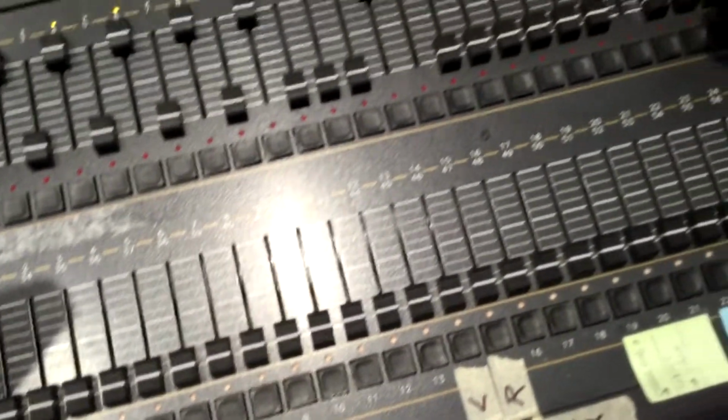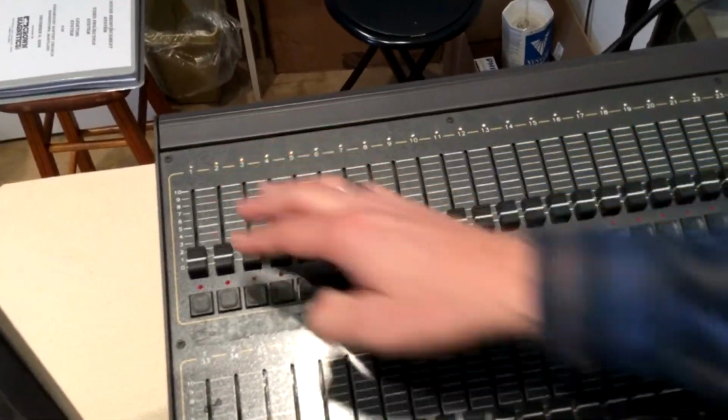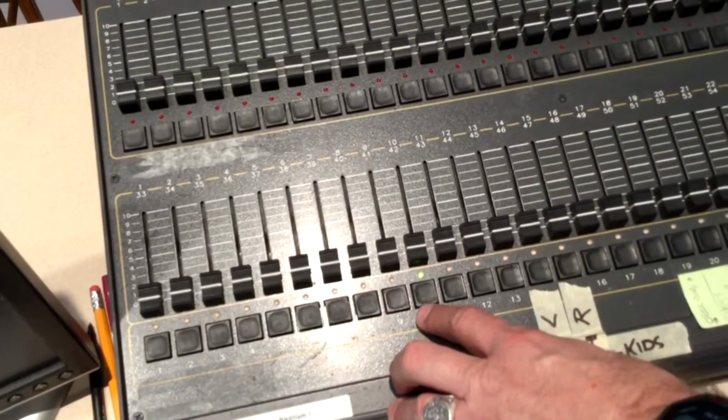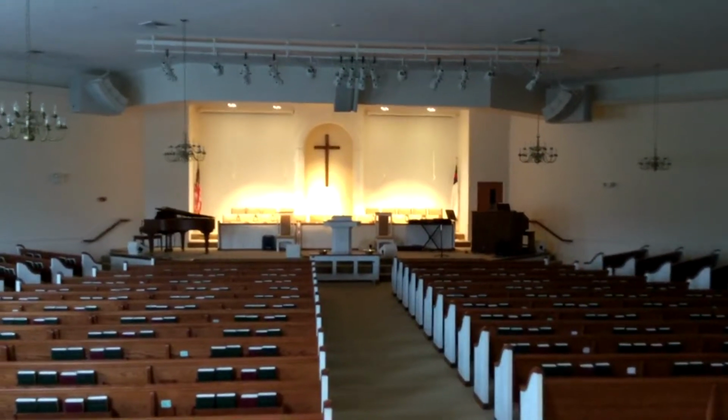So we're going to pull all these down. And then we are going to go to setting 10. There you go. That's how you make a scene using faders.